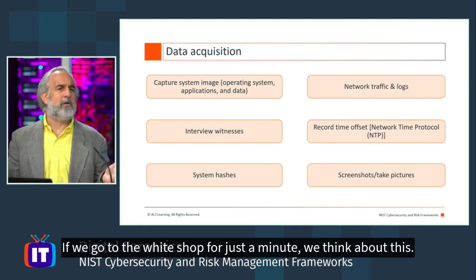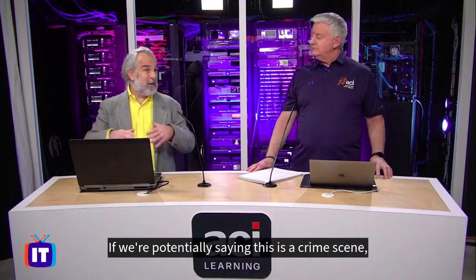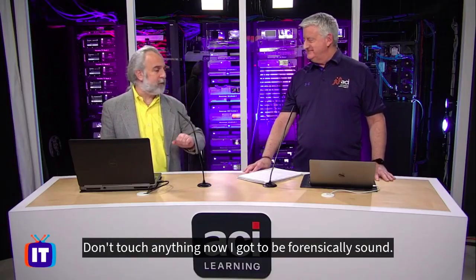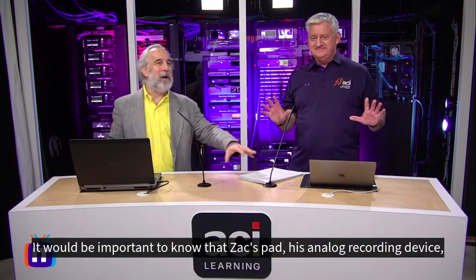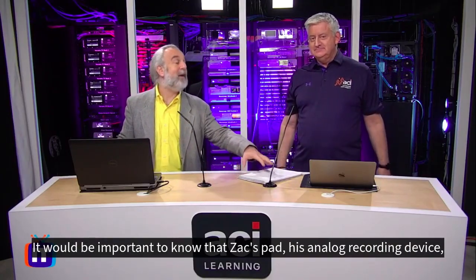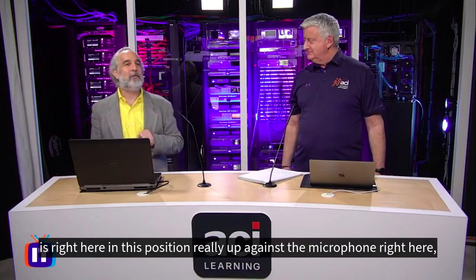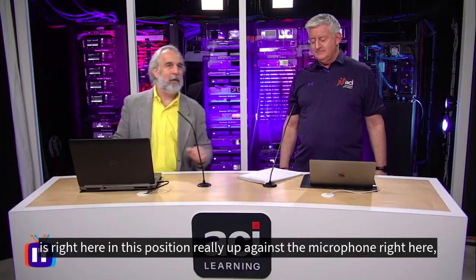If we go to the wide shot for just a minute, we think about this, if we're potentially saying this is a crime scene, hypothetically, it would be important, don't touch anything because it's now got to be forensically sound. It would be important to know that Zach's pad, his analog recording device, is right here in this position, really up against the microphone right here.